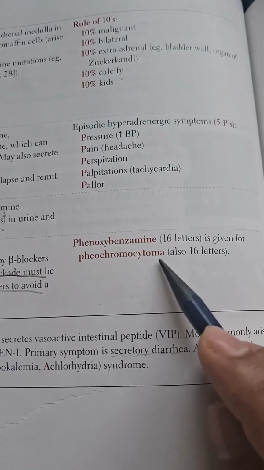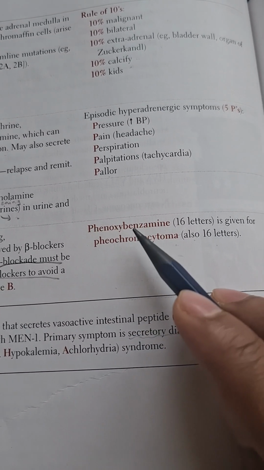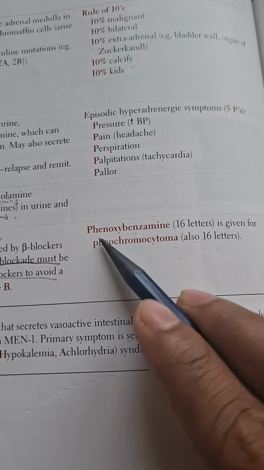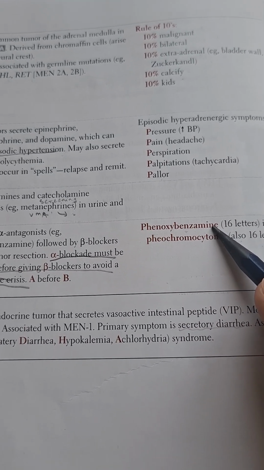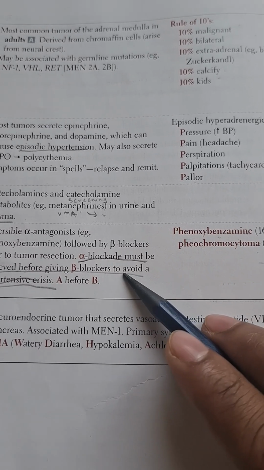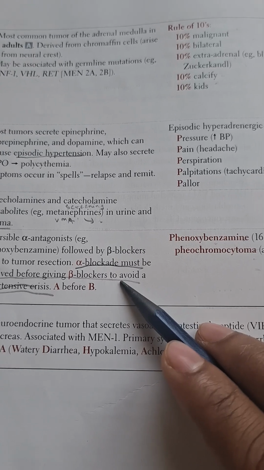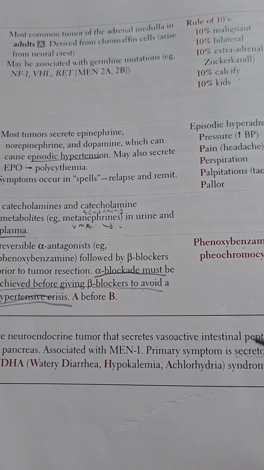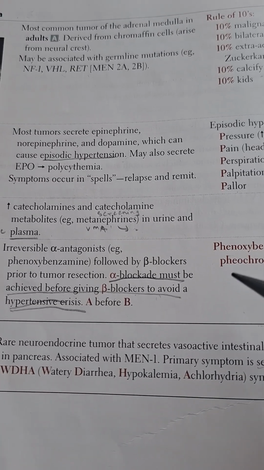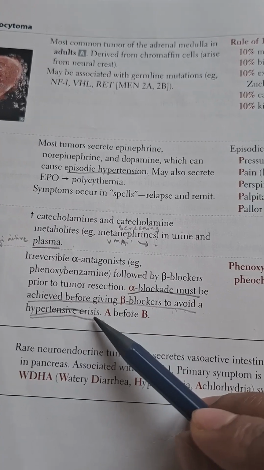So remember, pheochromocytoma is 16 letters, so the treatment will be the same 16 letters, which is phenoxybenzamine. Then after giving phenoxybenzamine, you should also give a beta blocker like propranolol, atenolol, or anything. For beta blockers, you can remember it like betalol. Betalol is propranolol. This is to avoid a hypertensive crisis.